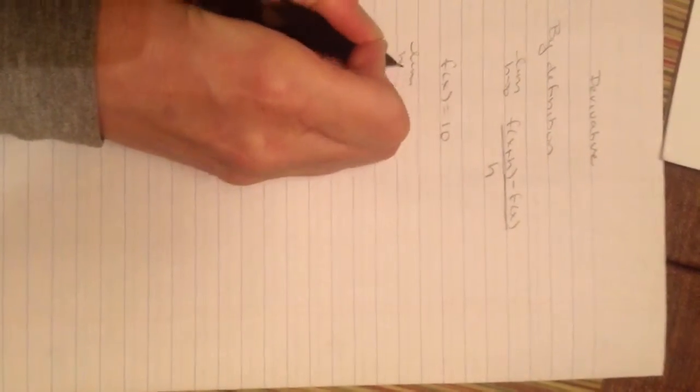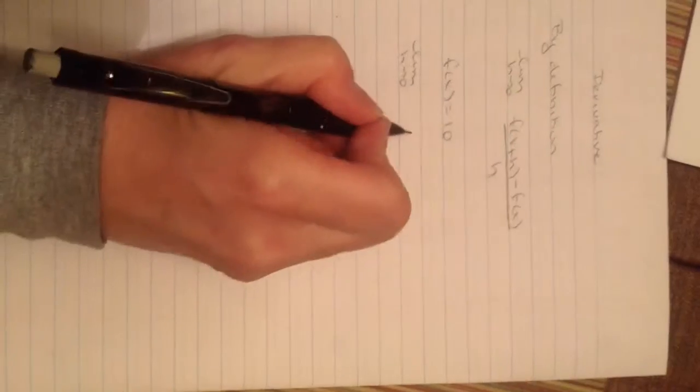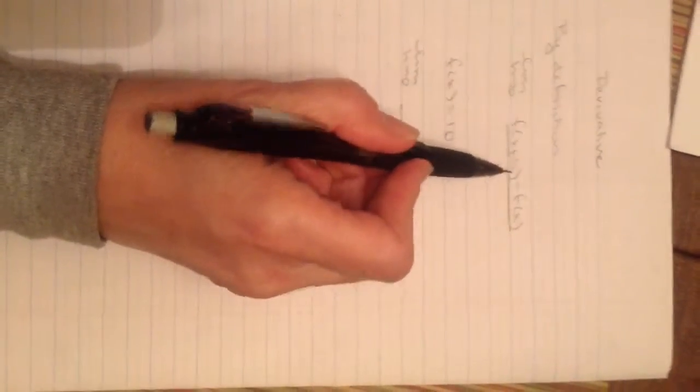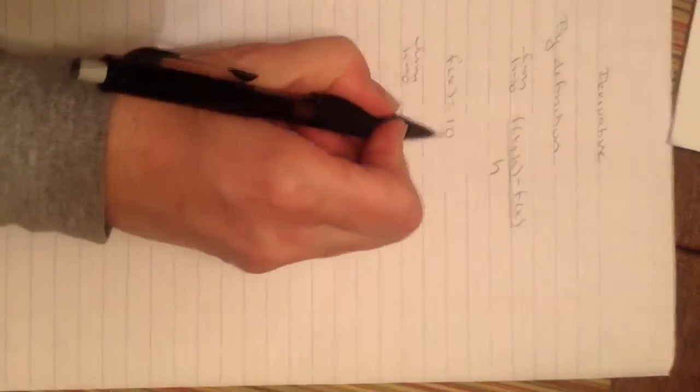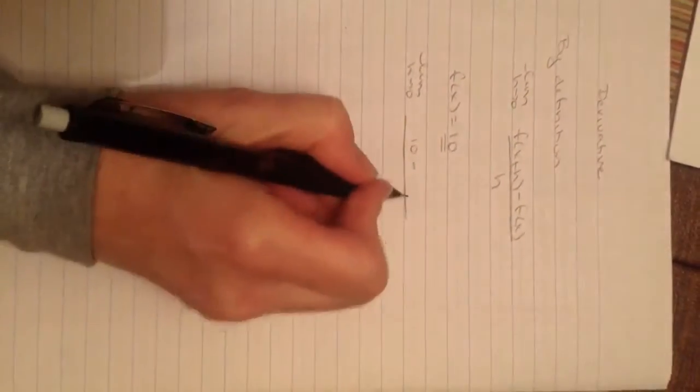It's really easy to show why the constant rule works, so I'm just going to flip back over to here a minute and show you why. If your function is the number 10, and you apply the rule for derivative, you do the limit as h approaches 0 of the function evaluated at x plus h. The function evaluated anywhere is 10. So when you evaluate it at x plus h, it's 10. When you evaluate it at x, it's 10.